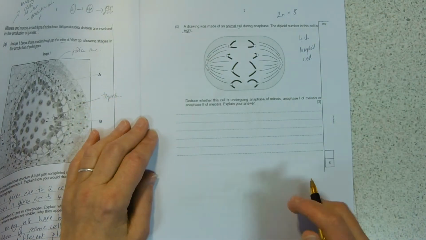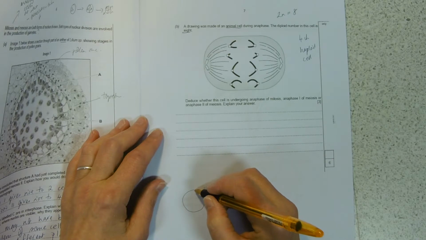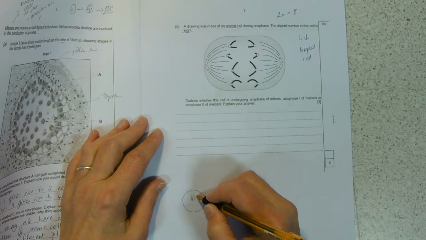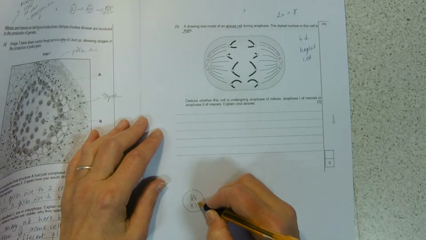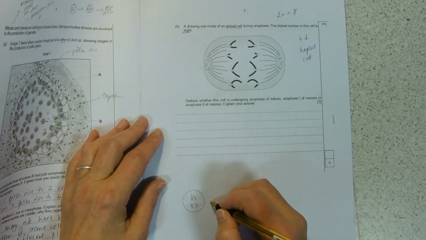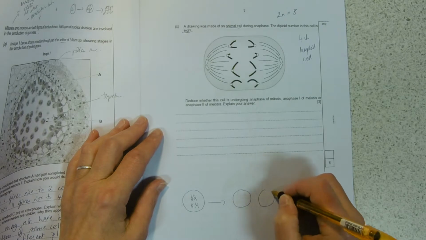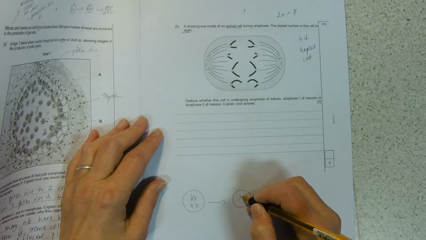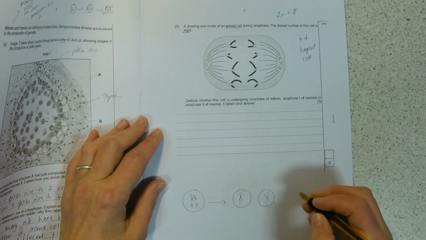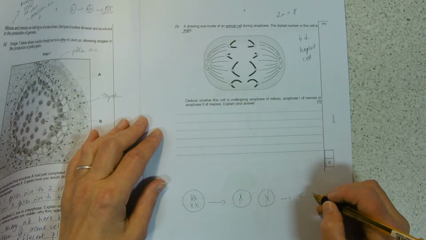So just going back to meiosis, we start off, we've got our homologous pairs. Then you've got two cells, and they've got one on each spindle, and then they separate like that.